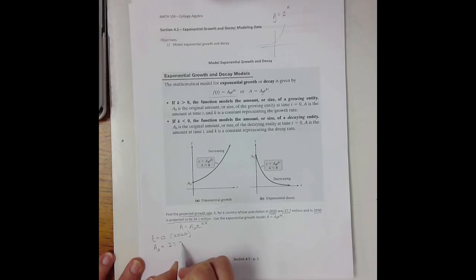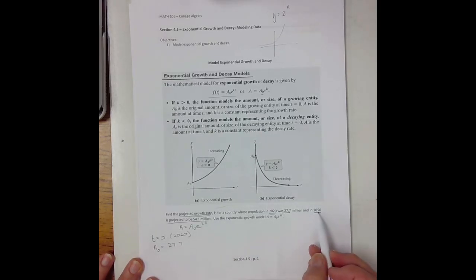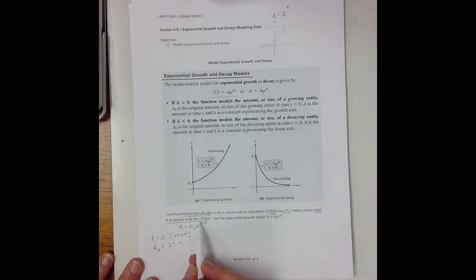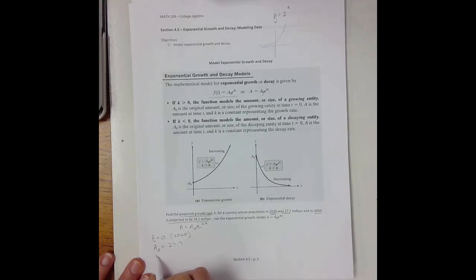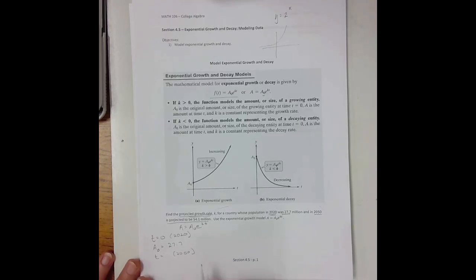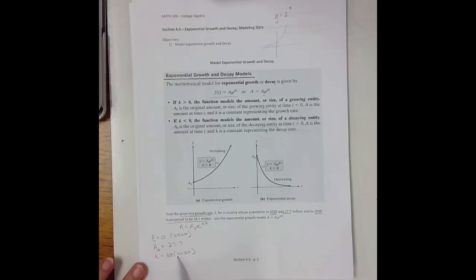But then after so many years, at 2050, I have a projected amount. So my time for 2050 would be what? 30, right. You would have to assume that just from the dates they give you. So t is going to equal 30 at 2050.